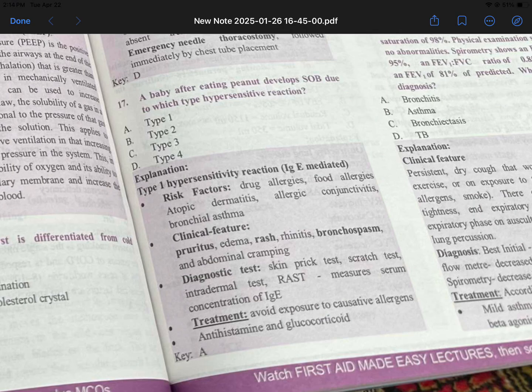17 MCQ hai ki a baby after eating develops shortness of breath. Due to which type of hypersensitivity reaction? So this is type 1.